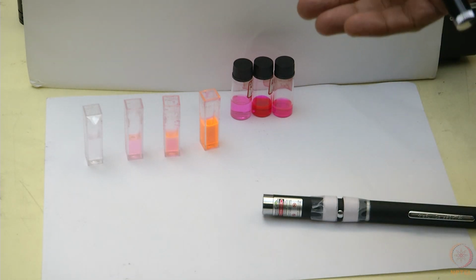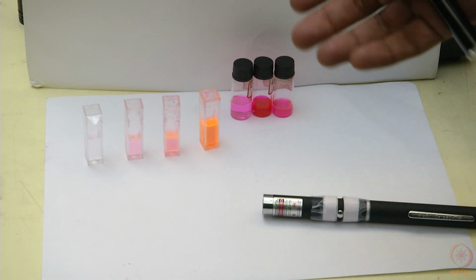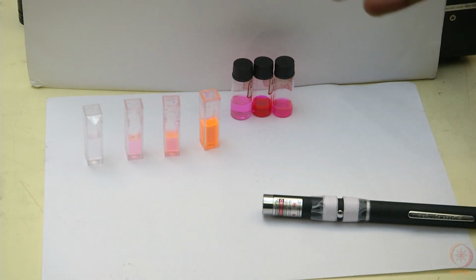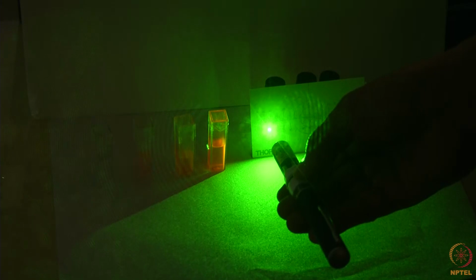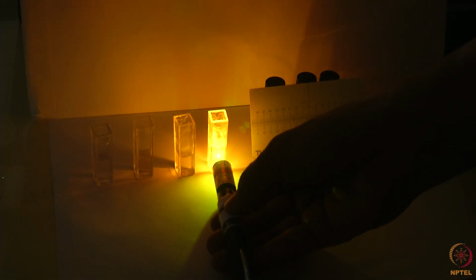So let's go forward and see the fluorescence phenomena. I just will have to switch off the light so that you can better see. Now, if I use a green laser and shine it on the rhodamine dye solution, you can see that it's emitting orange color in all directions. Actually it is a green laser, you can see this is green color, but if I am passing it through rhodamine dye, what I am getting is the orange color. So this is the fluorescence phenomena that we have been talking about.